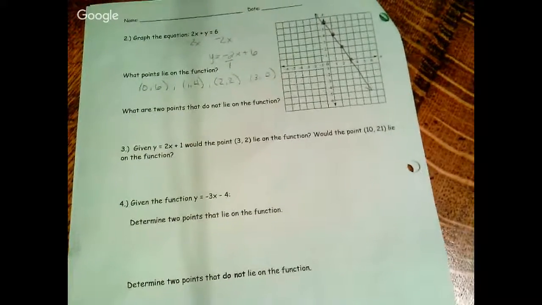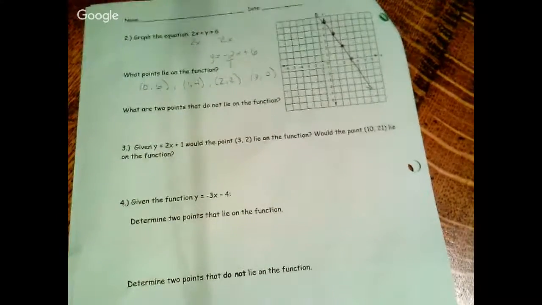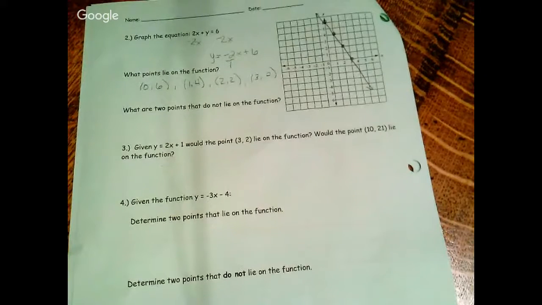But what are 2 points that don't lie on the function? Well, take a minute. Pick any 2 points you want from that graph that aren't on that line.